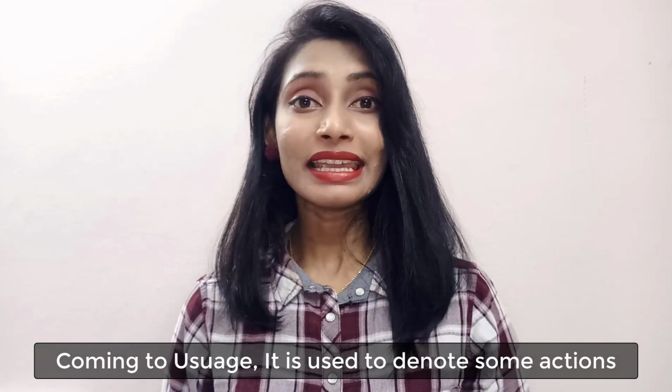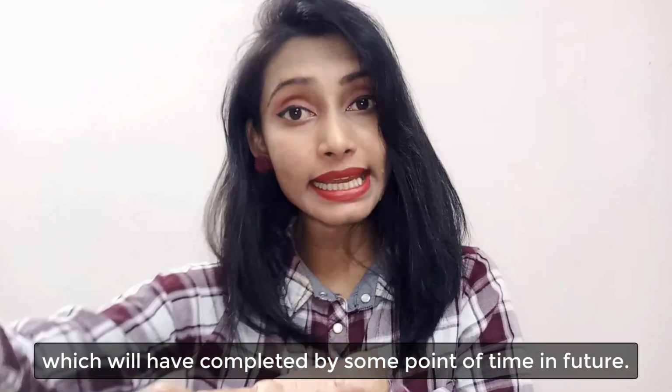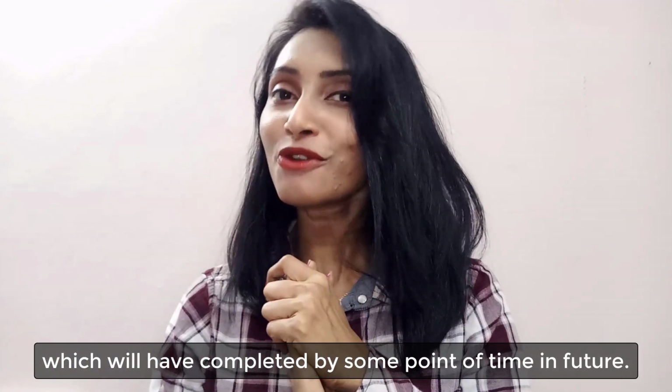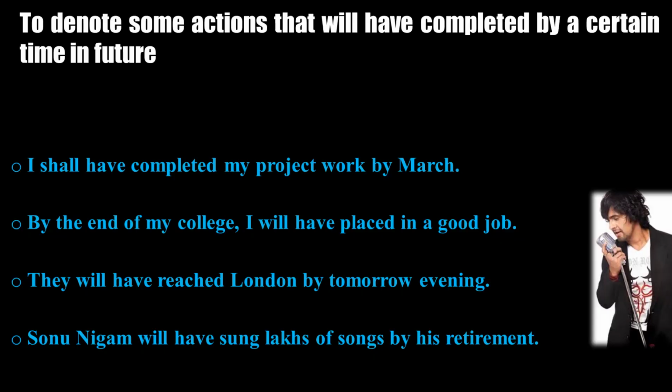Coming to uses, it is used to denote some actions which will have been completed by some point of time in future. Look at these examples. I shall have completed my project work by March. By the end of my college, I will have placed in a good job. They will have reached London by tomorrow evening. Sonu Nigam will have sung lakhs of songs by his retirement.